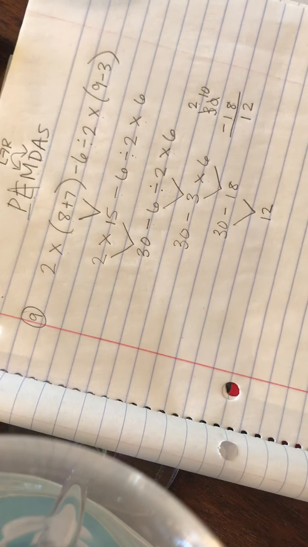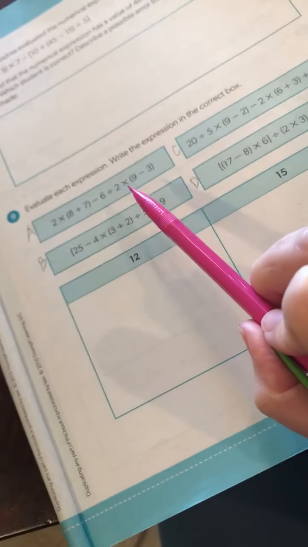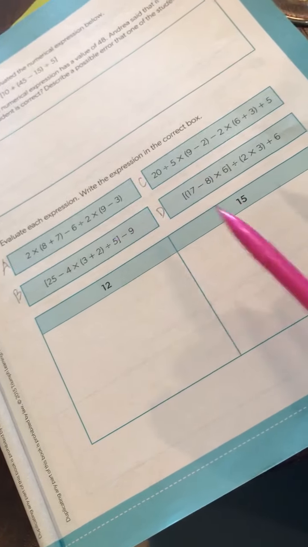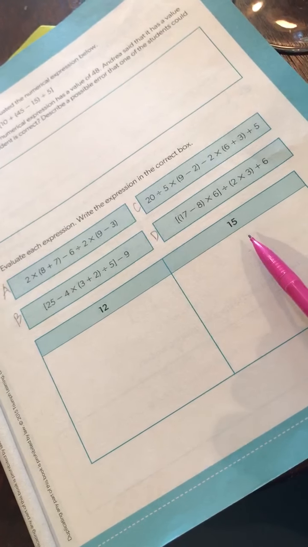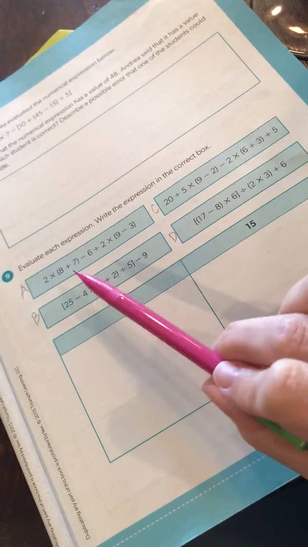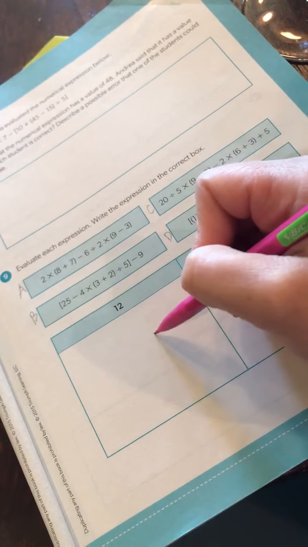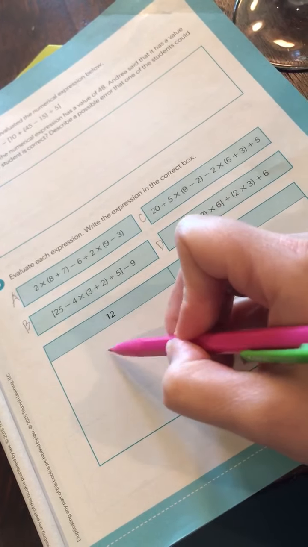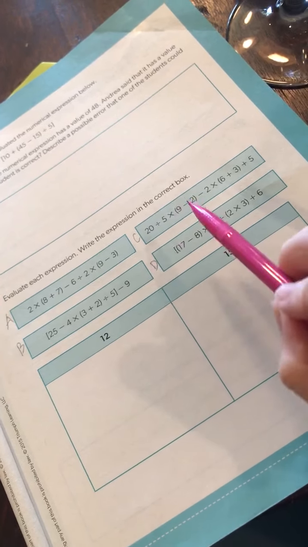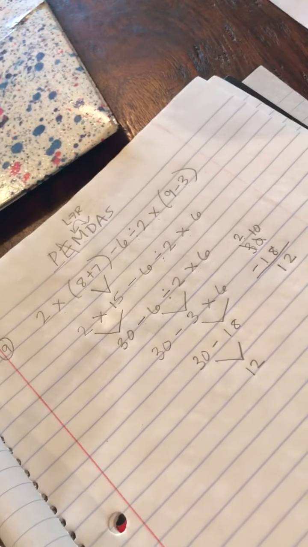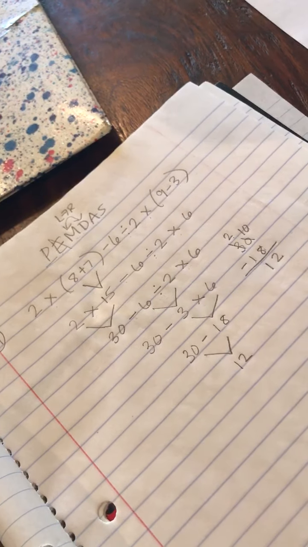Okay? And remember, back to the original page, I told you every time you work these 4 problems, you're either going to end up with an answer of 12 or 15. So for this first expression, it would go in this box. So you could just write A. So you don't have to rewrite that whole thing, and then go to the next one and solve just like that. Remember PEMDAS, what everything stands for.